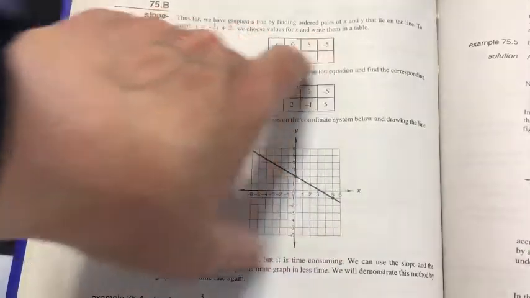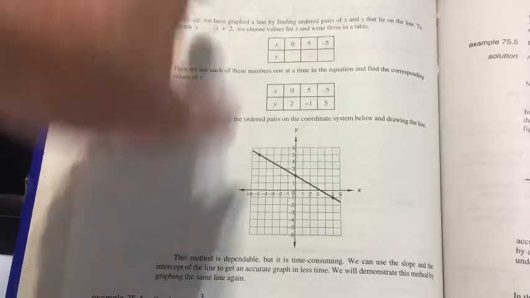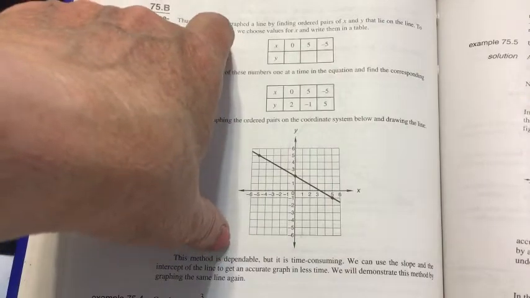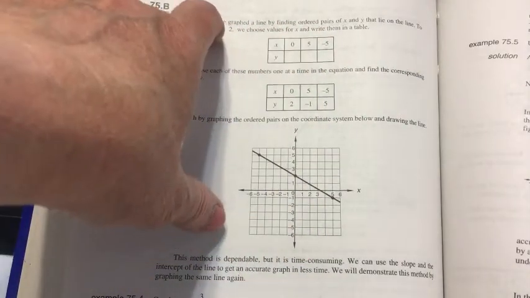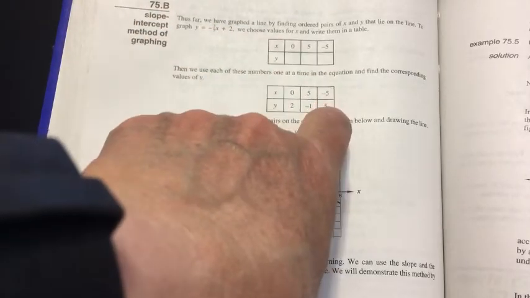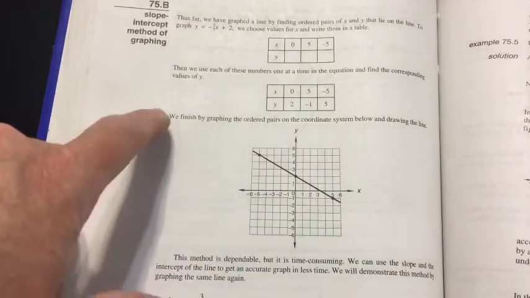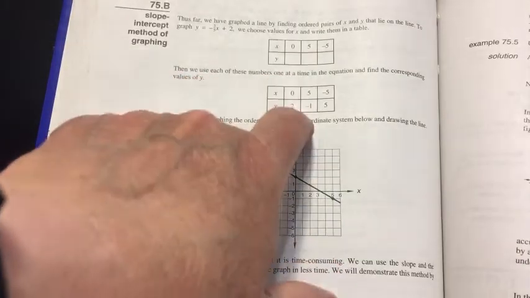If we plug in a negative 5, now they're picking nice values because the denominator of this fraction is 5. So negative 5 plugged in there will cancel the negative 5 and a negative 5 and just leave a 3 plus a 2 is a 5. So that's how they're getting their points here. Okay, so then we finish by graphing these ordered pairs.